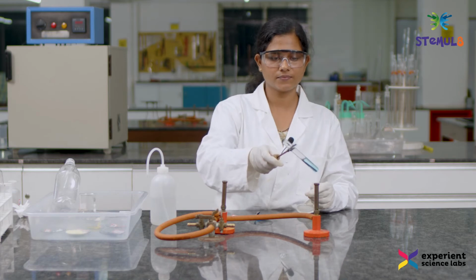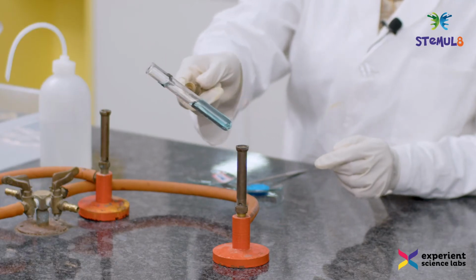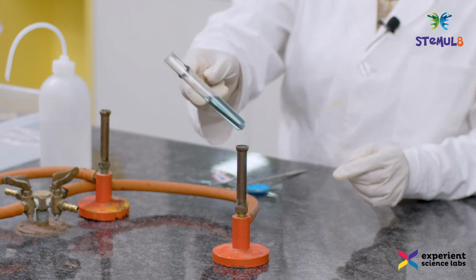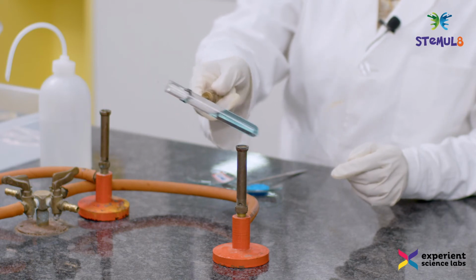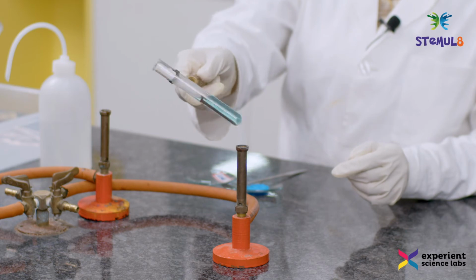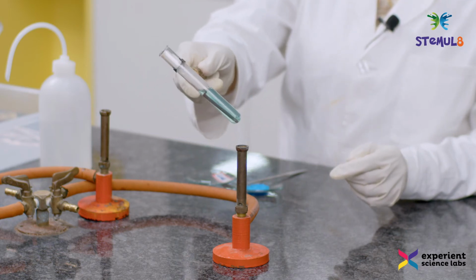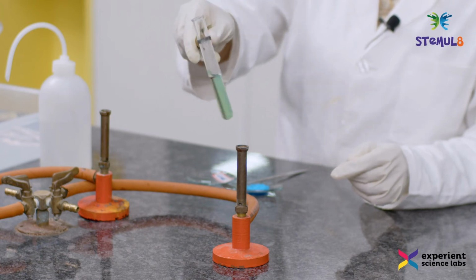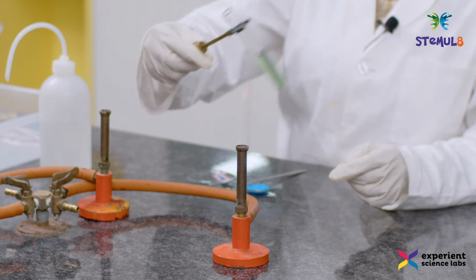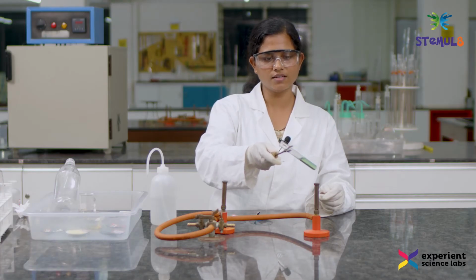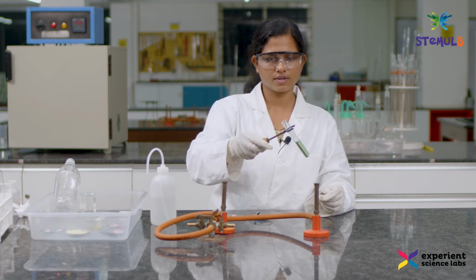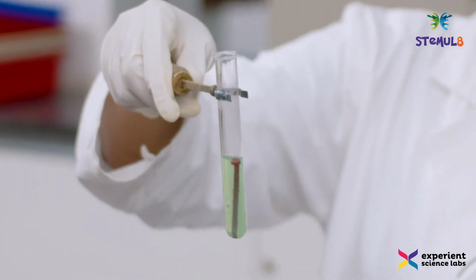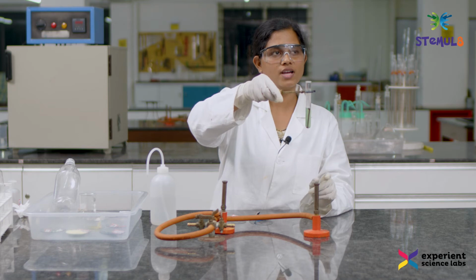So, I am going to heat it. Do you all see that? The blue color is disappearing and you can find a bluish green color appearing, and it has almost turned into light green. And you see that there is also a brown deposition on the nail and the solution has turned green. This shows that iron has displaced copper to form iron sulphate.